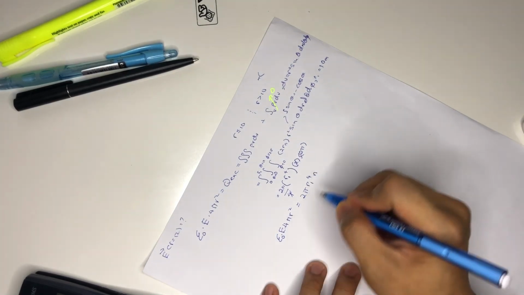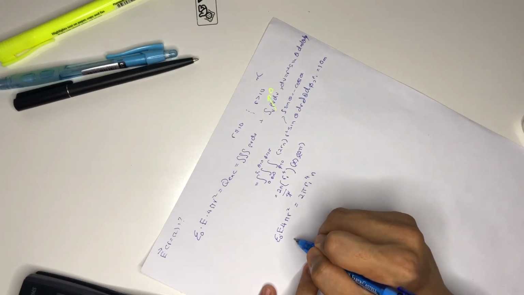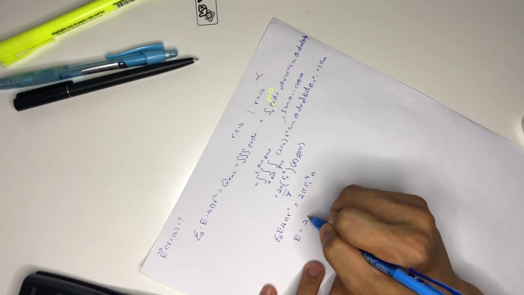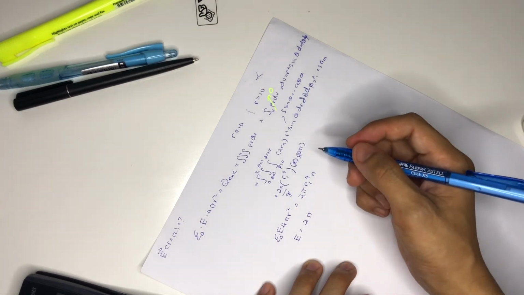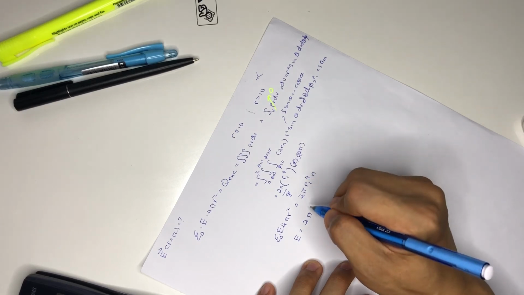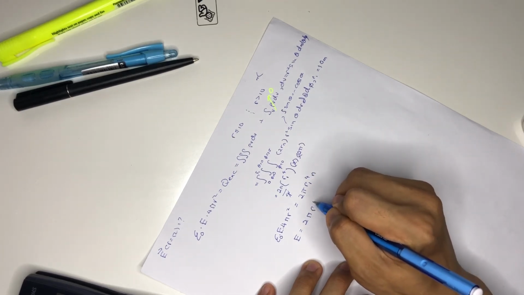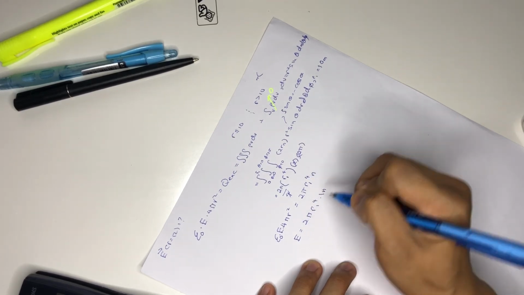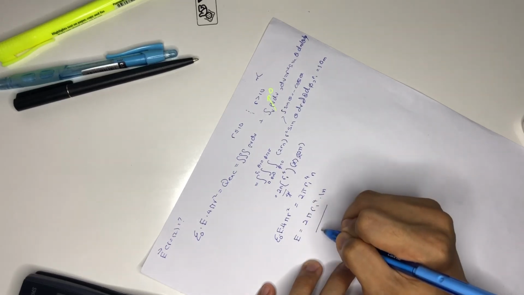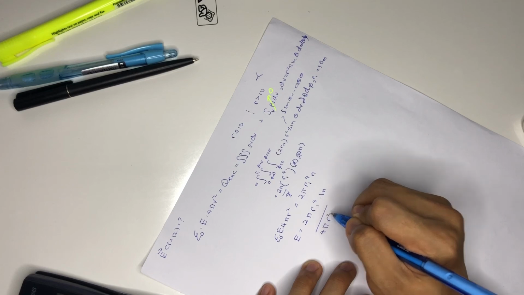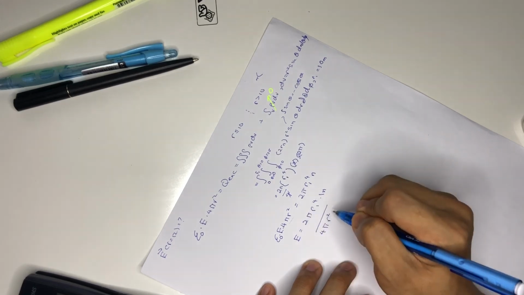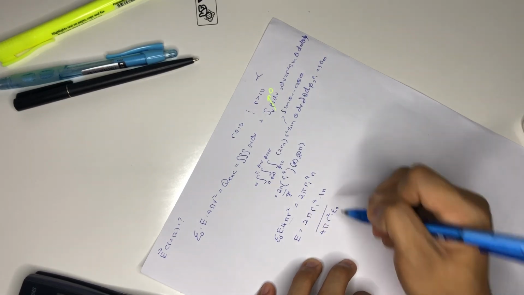So now we put here 2 pi R1 to the power 4 times 1 nano over, we bring it down, 4 pi R squared epsilon naught.